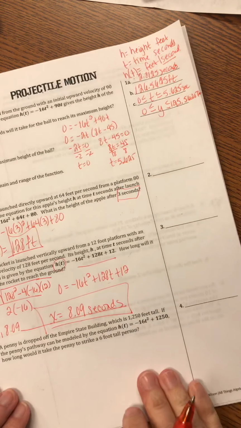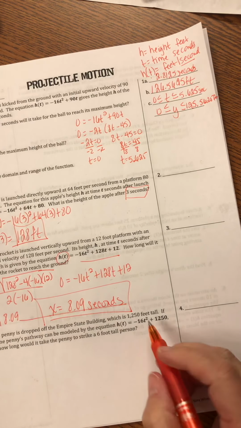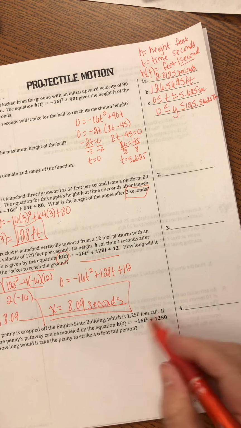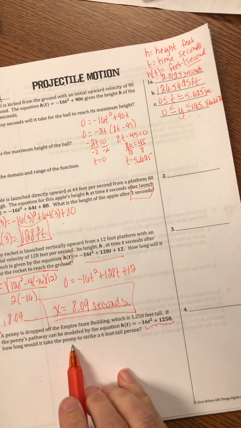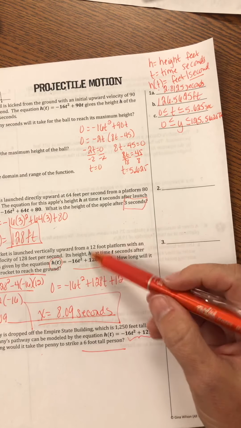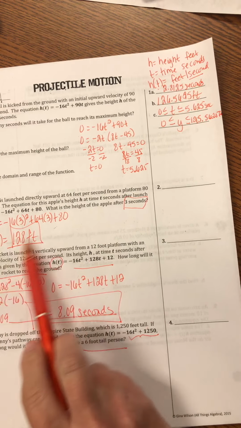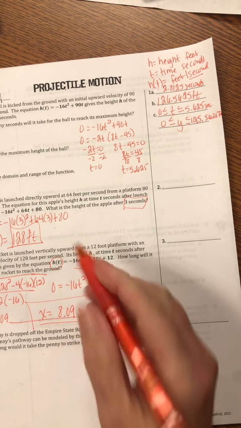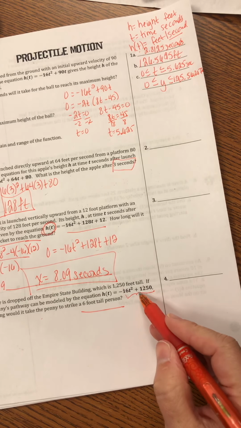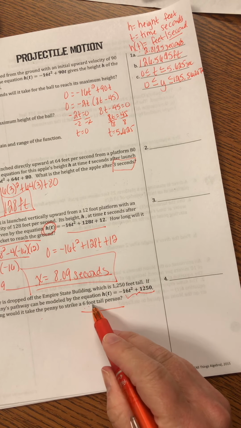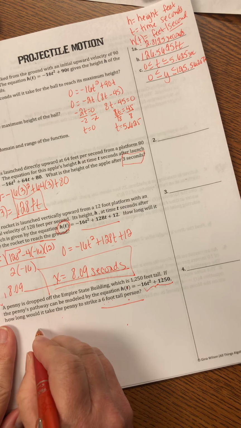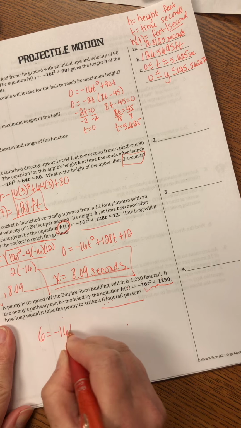And on number 4, a penny is dropped off the Empire State Building, which is 1,250 feet tall. If the penny's pathway can be modeled by the equation, how long will it take the penny to strike a 6-foot tall person? Okay, now when we were solving problem number 3, the toy rocket was launched and then it hit the ground. When it hits the ground, h of t is equal to 0. This time it's not going to hit the ground, it's going to strike a 6-foot tall person. So instead of h of t equaling 0, this time h of t is going to equal 6.